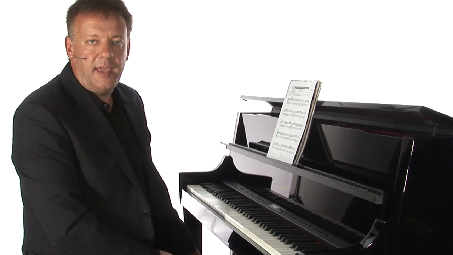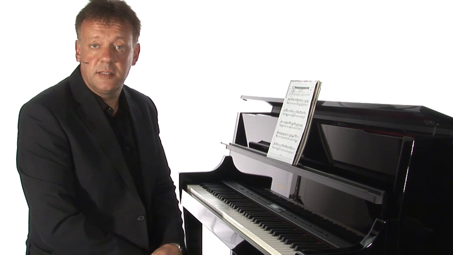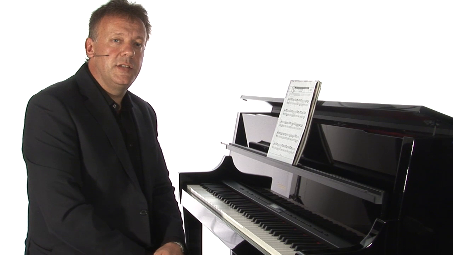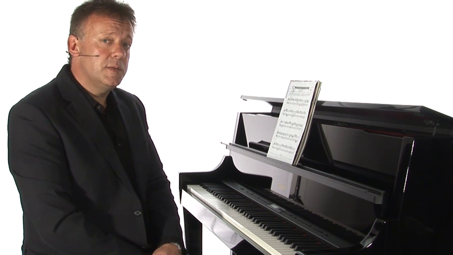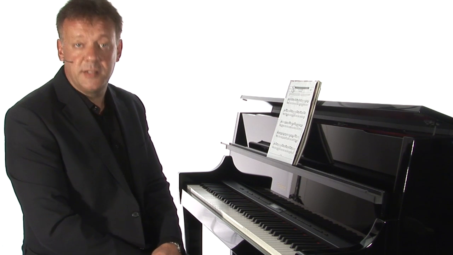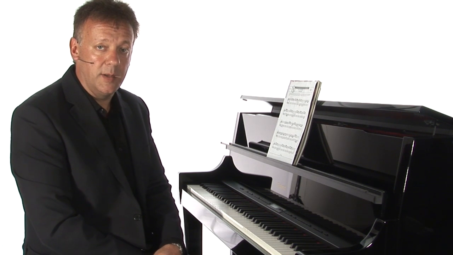That was John Kember's Red River Rag, the score of which you can find in Pianist magazine issue 68. As the title suggests, this piece should be played in a ragtime style. Now, this was a form of dance music which is believed to have originated from the less salubrious areas of St. Louis and New Orleans at the beginning of the 20th century.